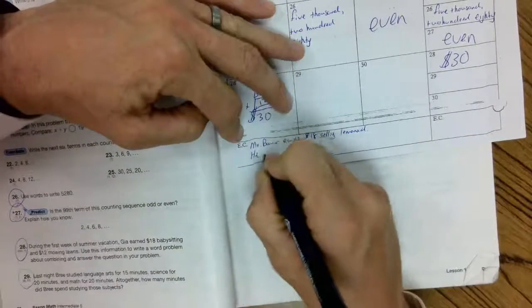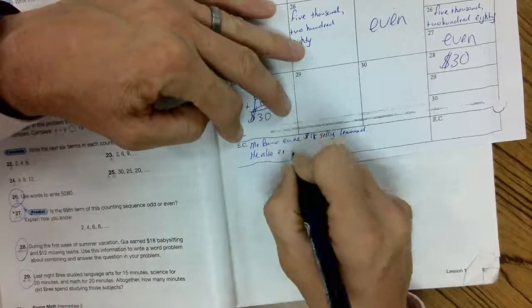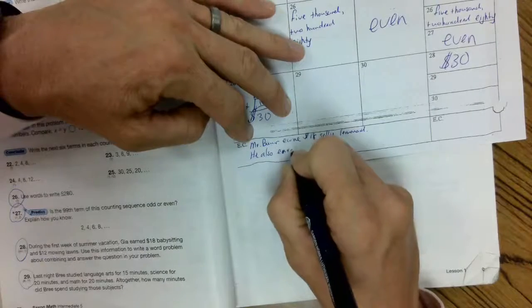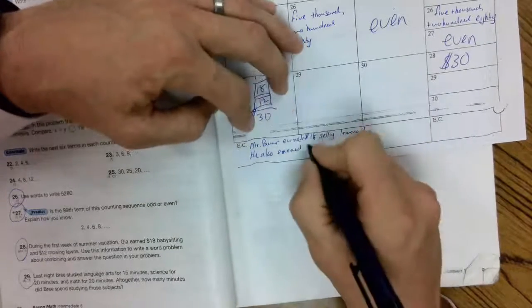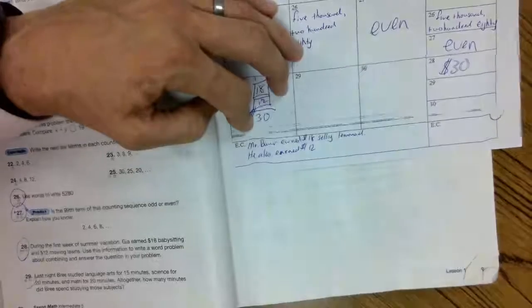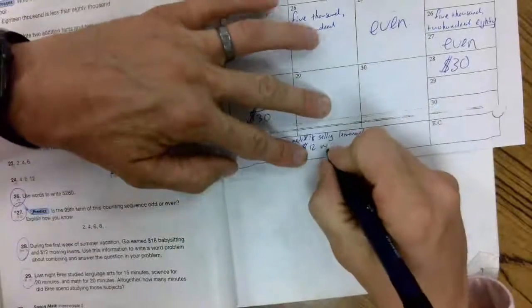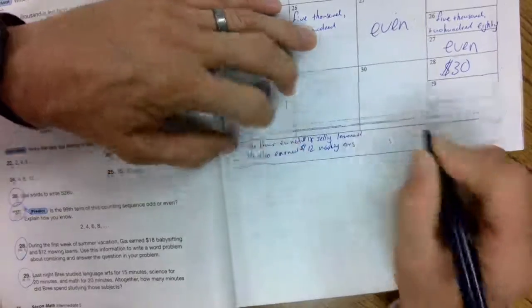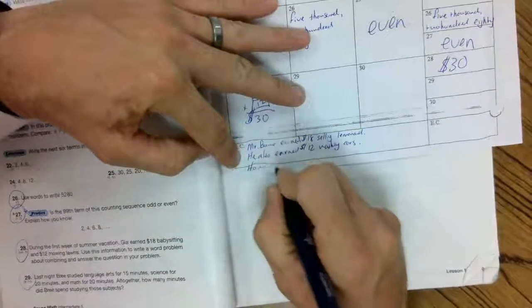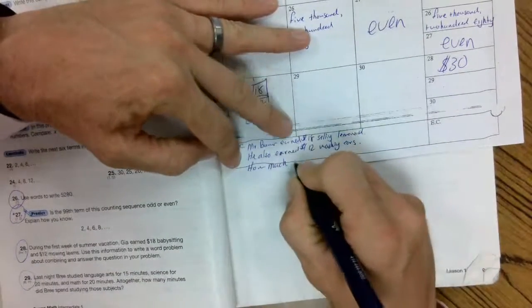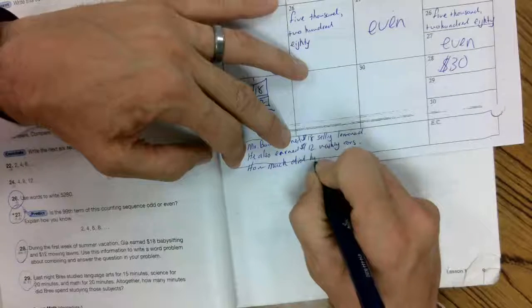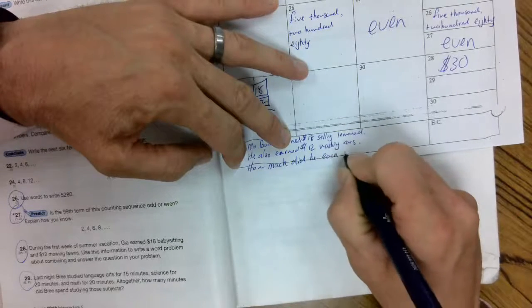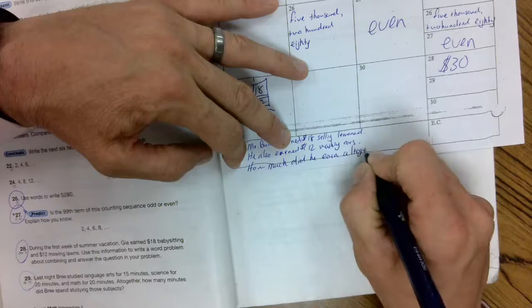Second sentence, he also earned $12 washing cars. How much did he earn all together? How much did he earn?